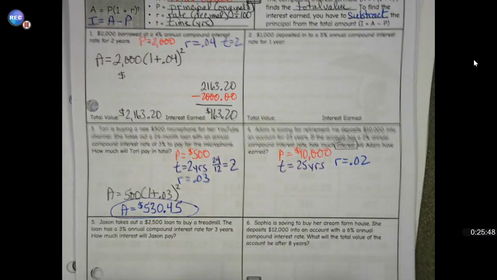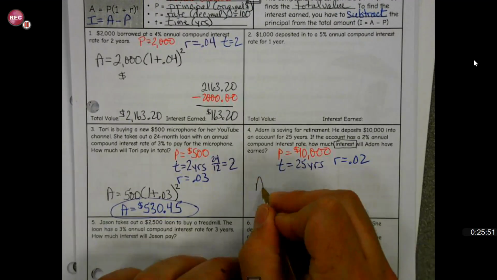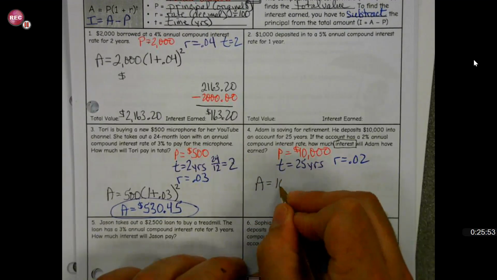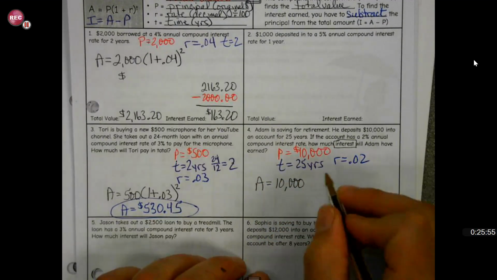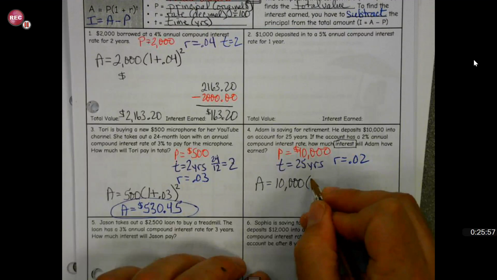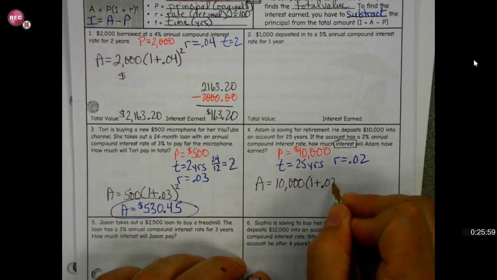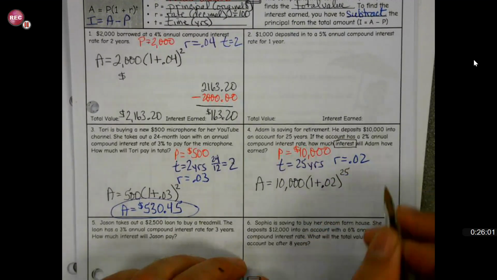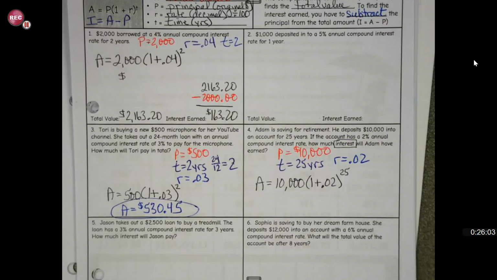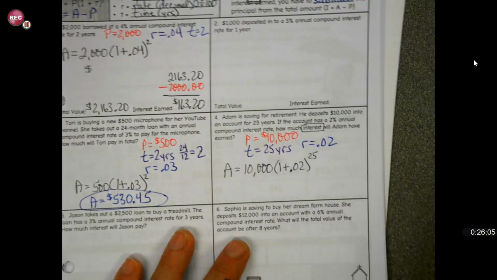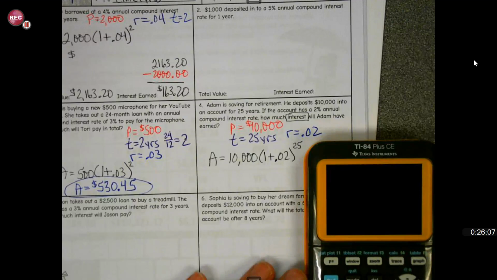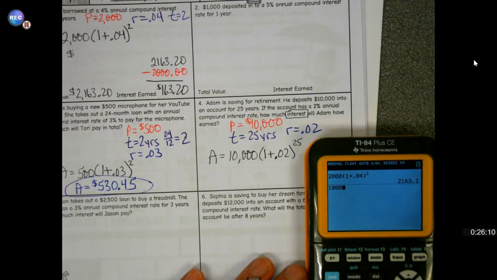So be careful. We'll still use our regular formula here, but when we get done, we're going to want to make sure that we subtract our principal from our answer so we can actually get the answer we're being asked for.